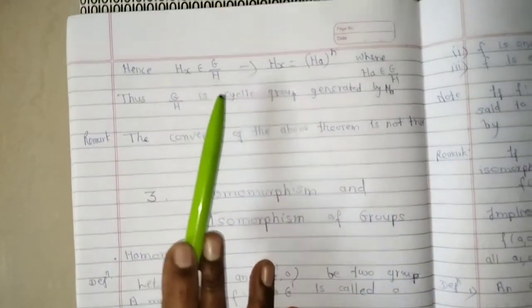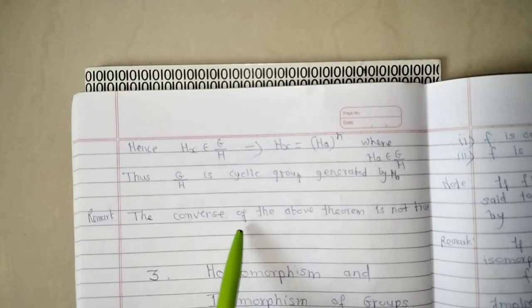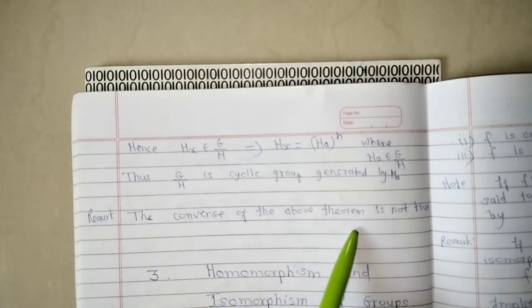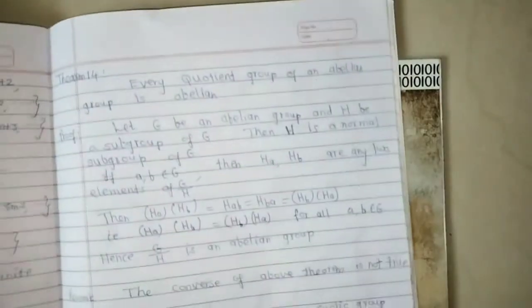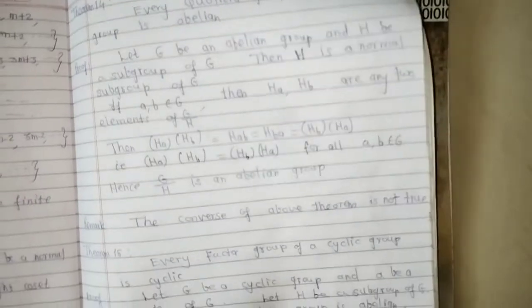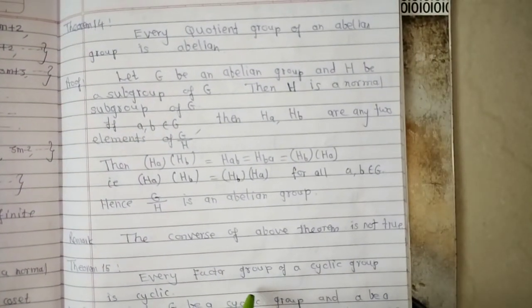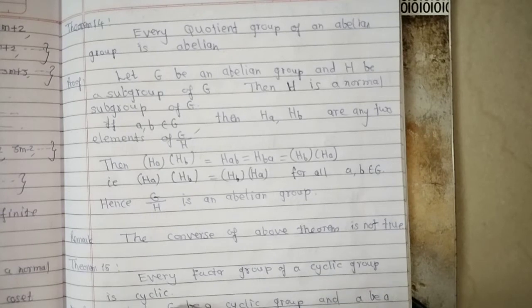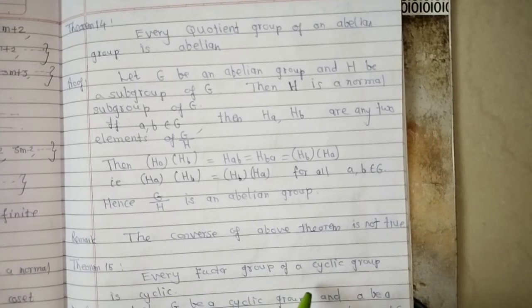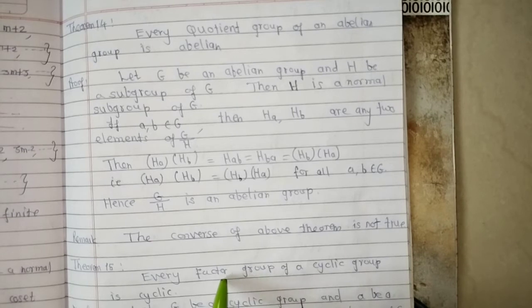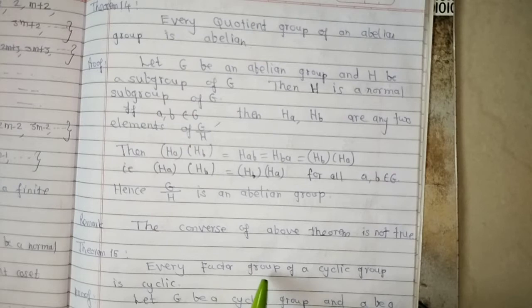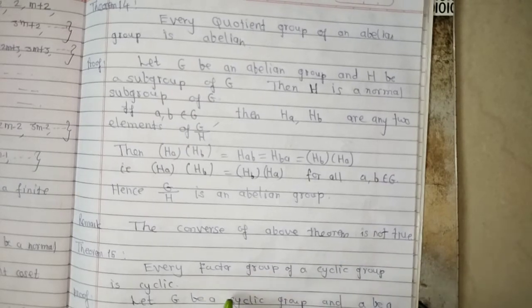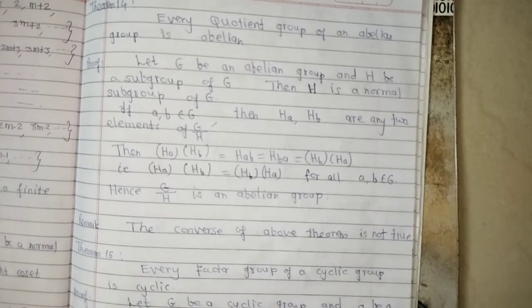There is one remark. The converse of this theorem is not true. That means a cyclic group may or may not be a factor group. It may be a factor group or may not be a factor group. That is, the converse is not true.